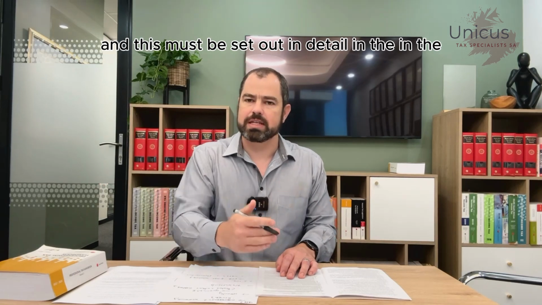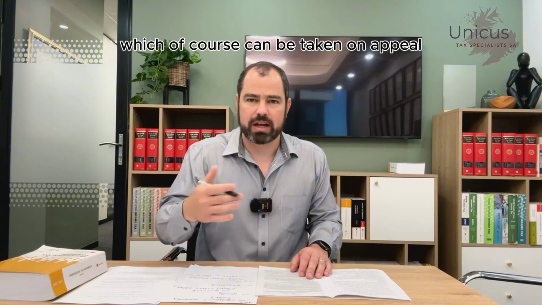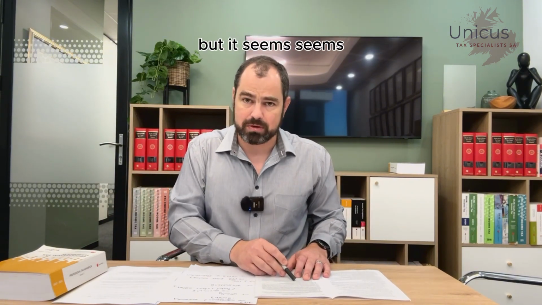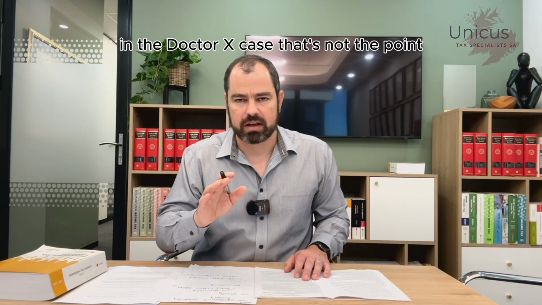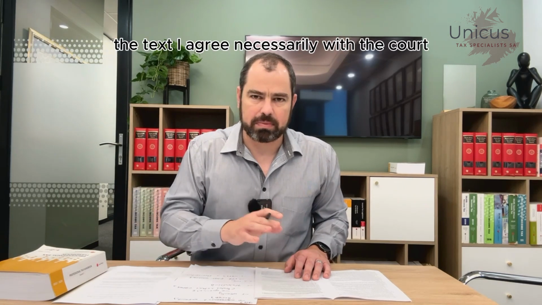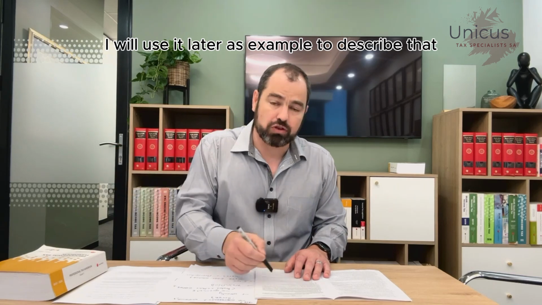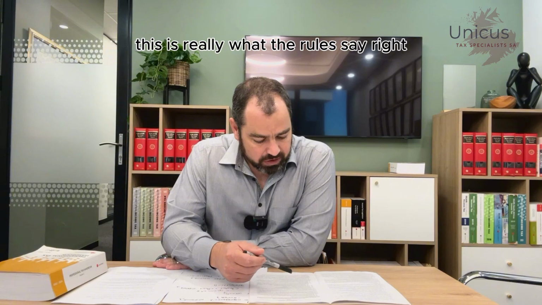And this must be set out in detail according to this tax court judgment, which of course can be taken on appeal, and a higher court might take a different view. And whilst I have reservations about the judgment in the Dr. X case, that's not the point. I'm not saying in the Dr. X case I necessarily agree with the court. I'll use it later as an example to show that I'm not making this up. This is really what the rules say.